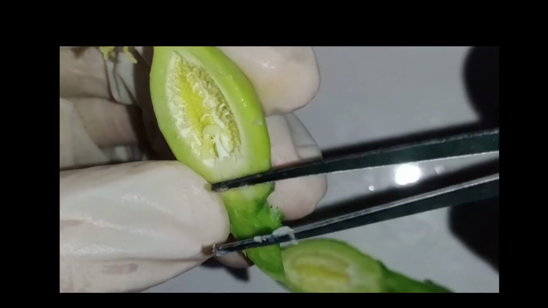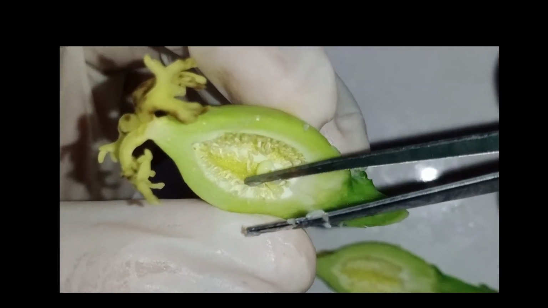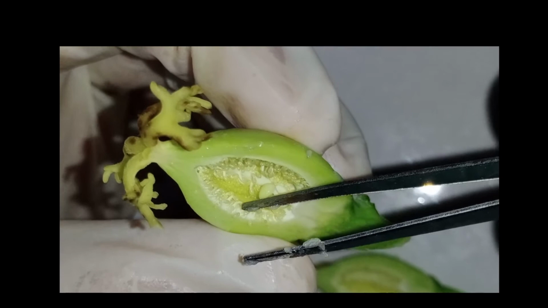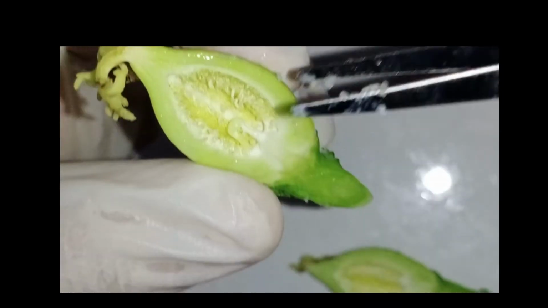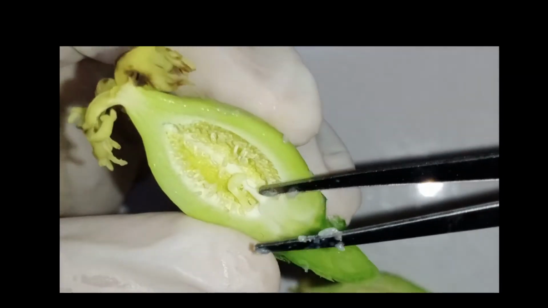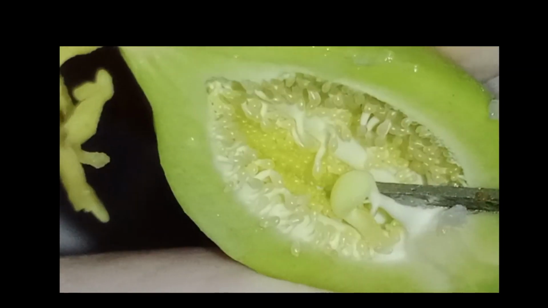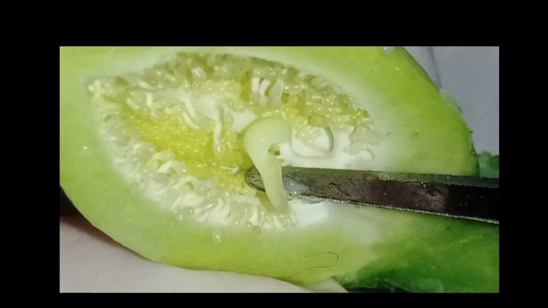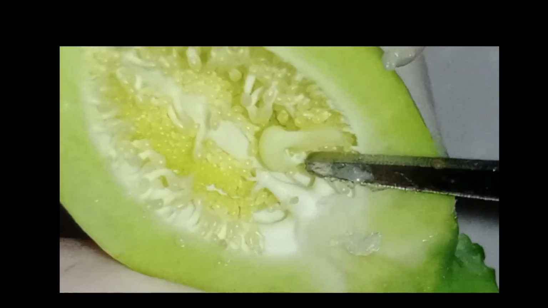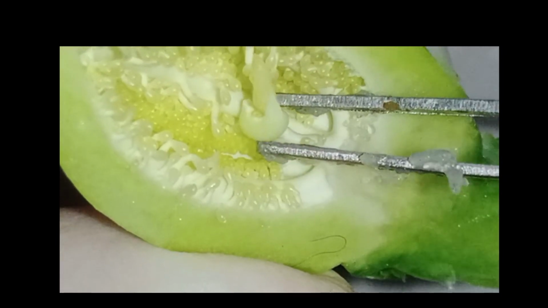The small white structures like this we call the ovule. And here maybe this is the embryo.